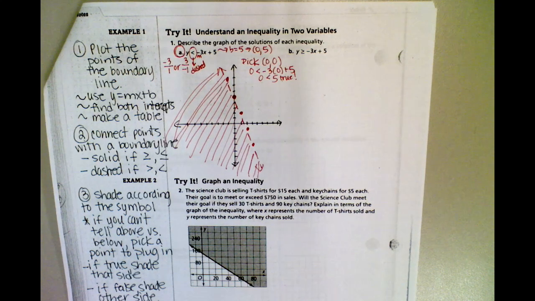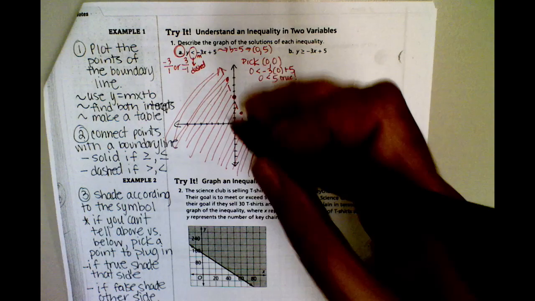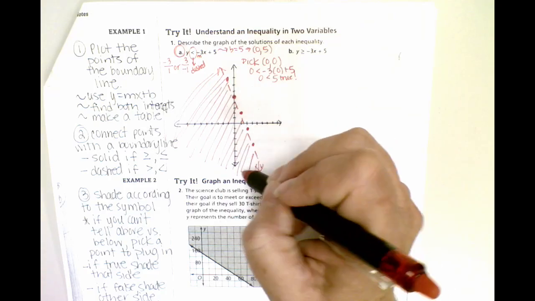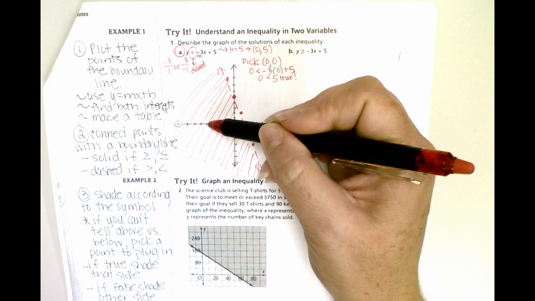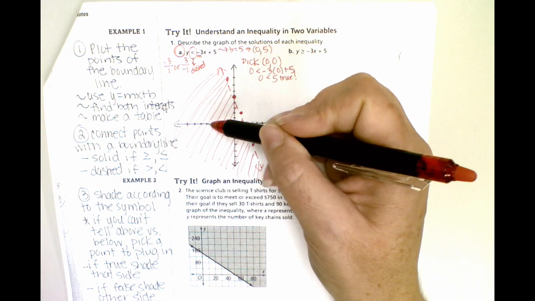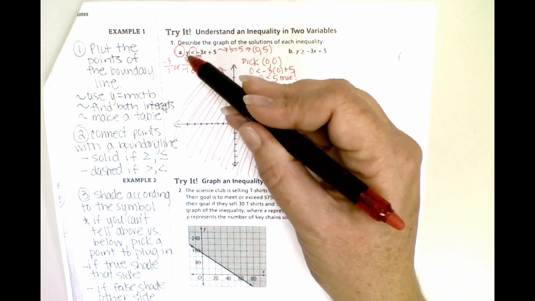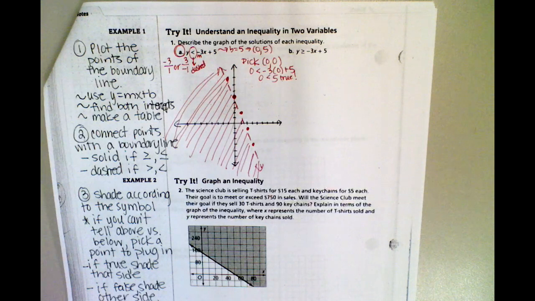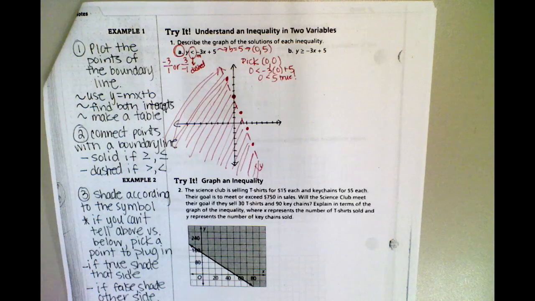What this means, and it is very important that you understand the meaning of an inequality, is that every point in the shaded region is a solution. So this point, (5, -3), if I plug that in for x and y, I should get a true statement. Anything in the unshaded region is not a solution and so should not work when I plug it in.